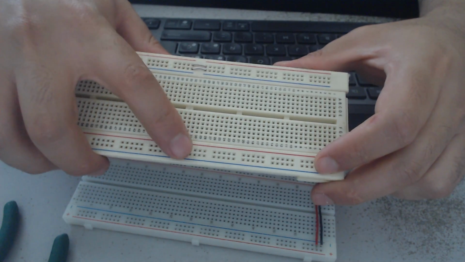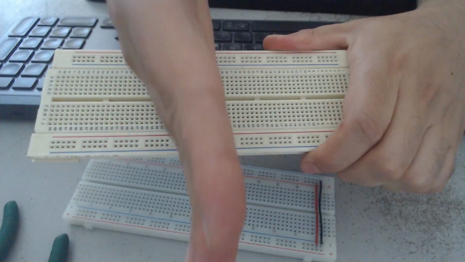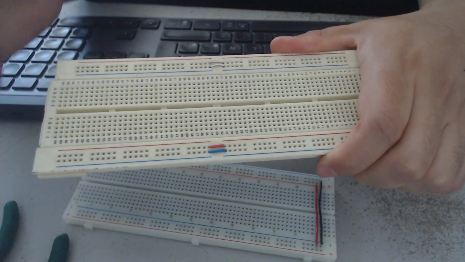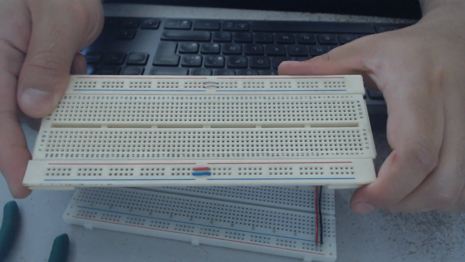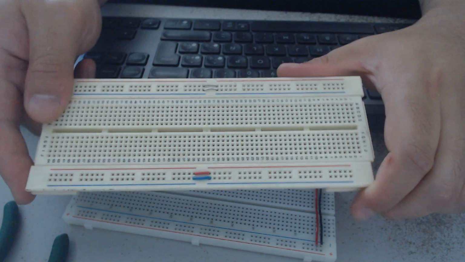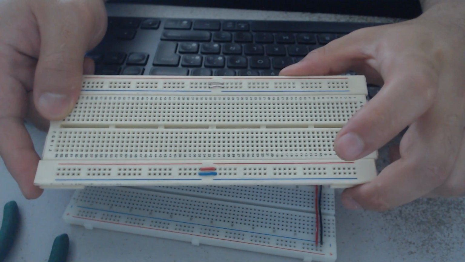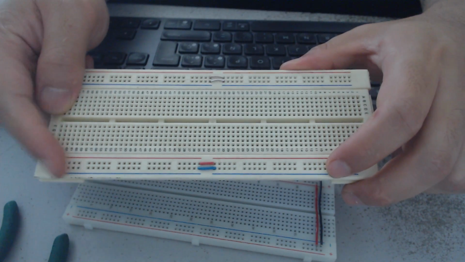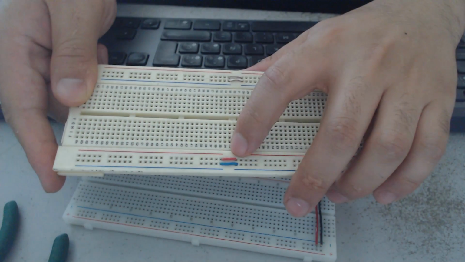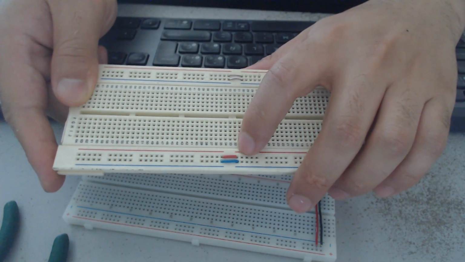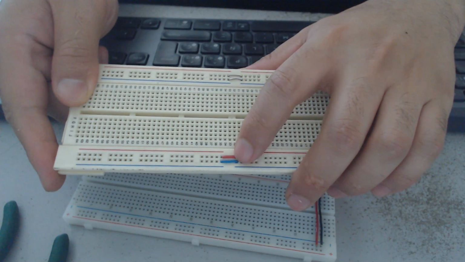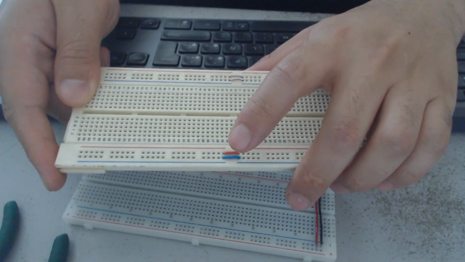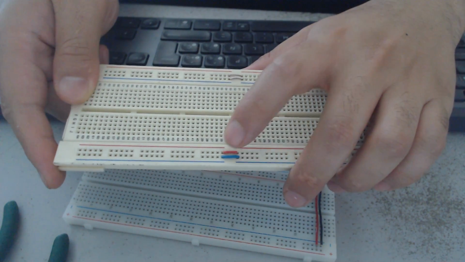So from here to here. In the middle, it has some plastic element that gets electrical isolation. So if I want to share electricity from this side to this side, I need to build the bridge to allow the electrons to move from this to this. So that's why I use this kind of connections.